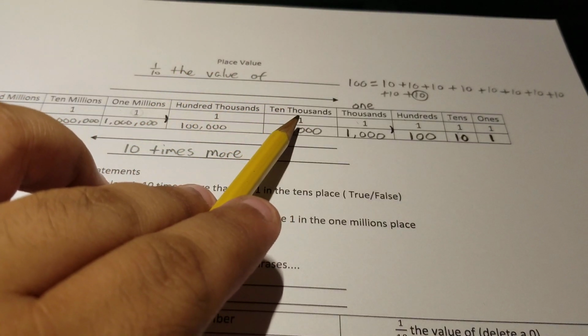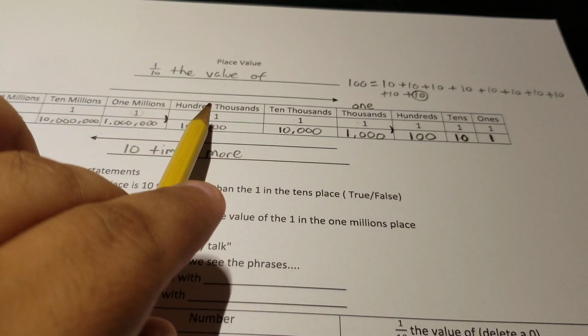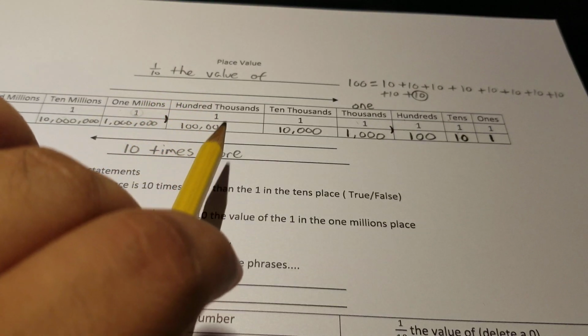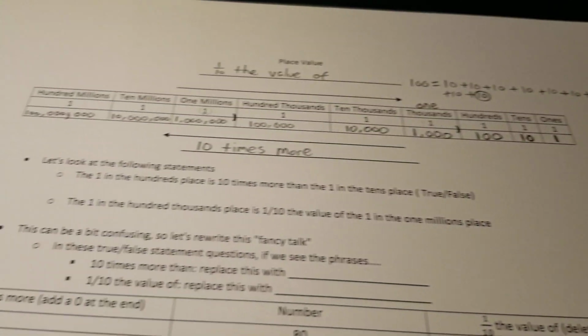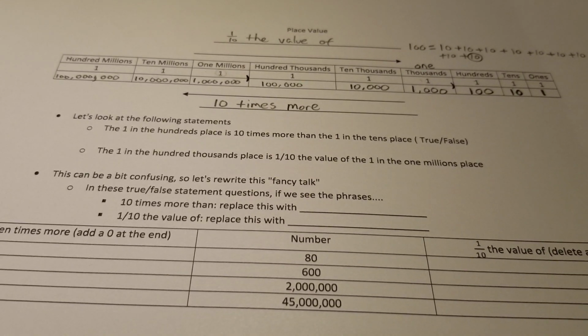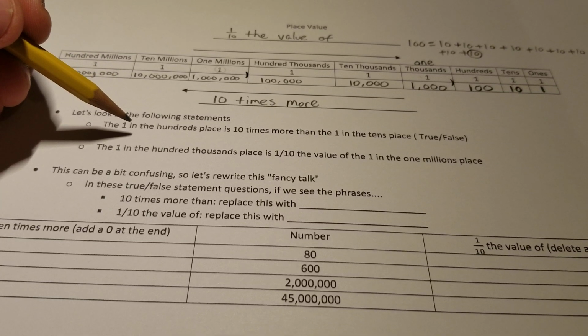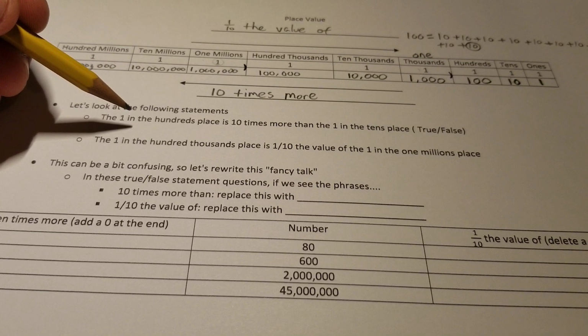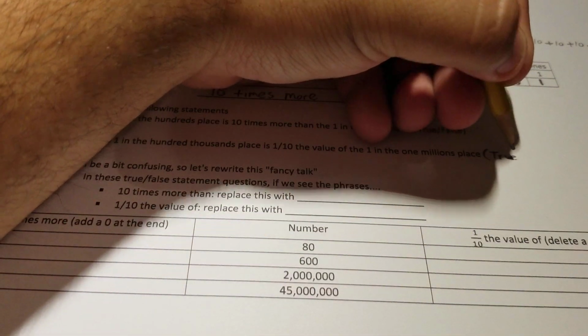So like I said, 10,000 is 1/10 the value of the 100,000s, but the 100,000s is 10 times more than the 10,000s. So let's look at a couple of statements which use this, and I can tell you right now, they do look very confusing, but I'm going to show you something really interesting. Let's look at the following statements. The 1 in the hundreds place is 10 times more than the 1 in the tens place. True or false? And I should have put a true or false here, so let me just correct that real quick.